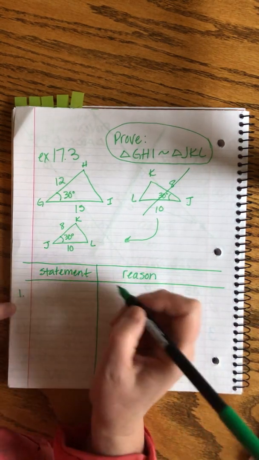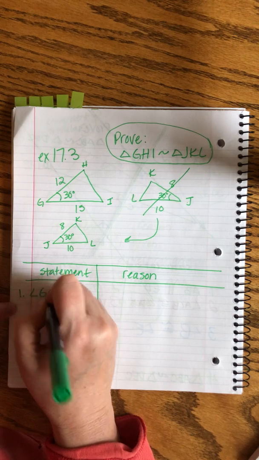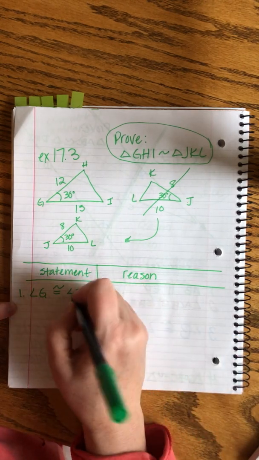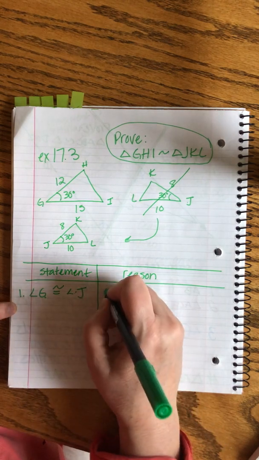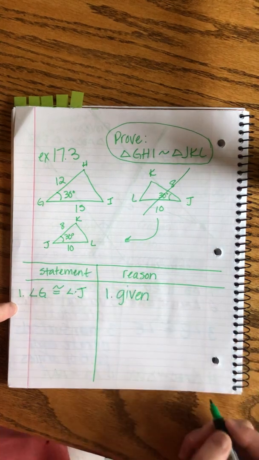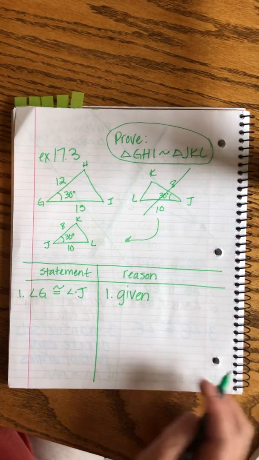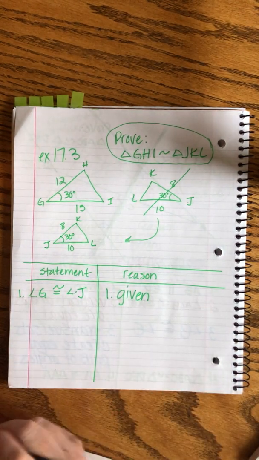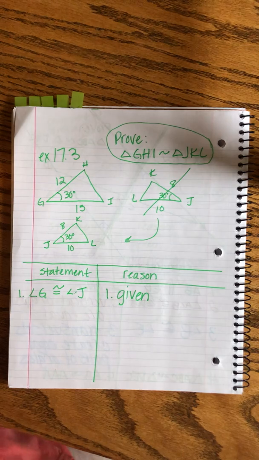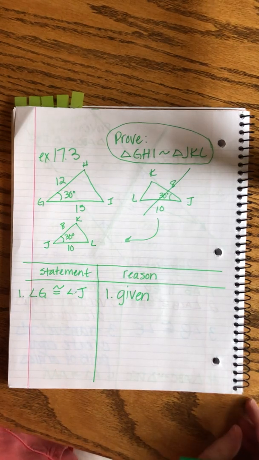The first thing I'm going to say is that angle G is exactly the same as angle J. And I know that because it was given. That's a good reason, right? Now, I don't have any other information about the angles, do I? There's no vertical angles, there's no transversals. There's nothing to help me in that way.